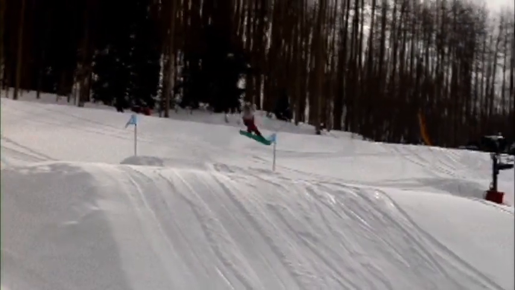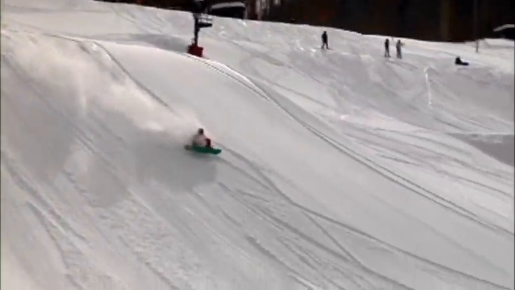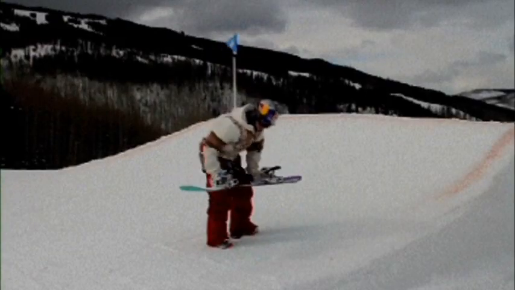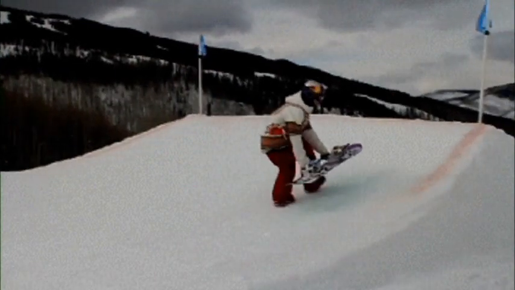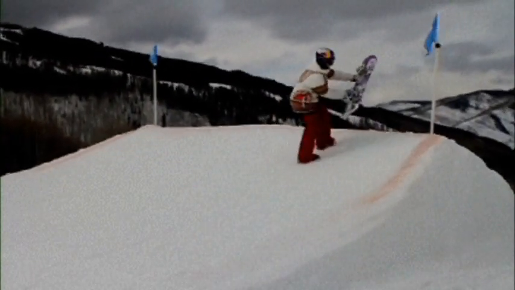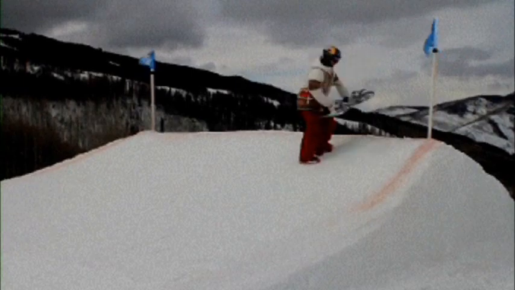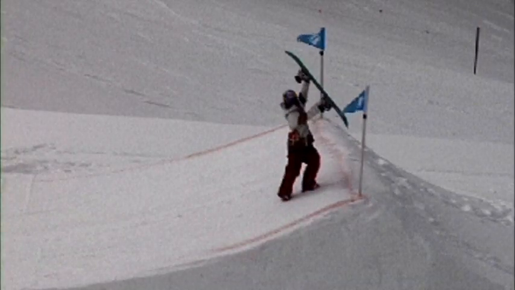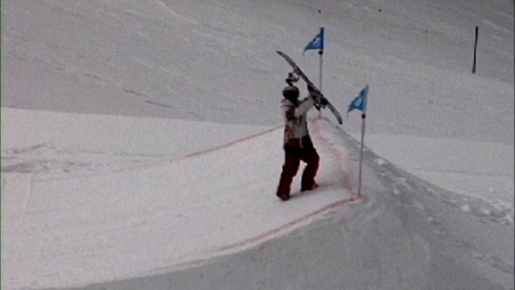Avoid getting in the back seat. Project yourself forward and stay balanced. When you're coming to the takeoff zone, you're going to want to project your body forward so you can align yourself with the landing instead of getting sent back seat and biffing upside down on the landing.